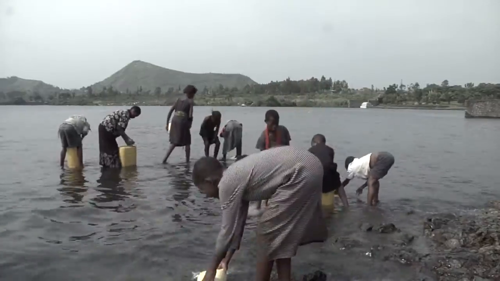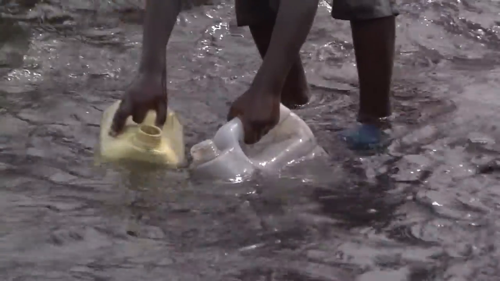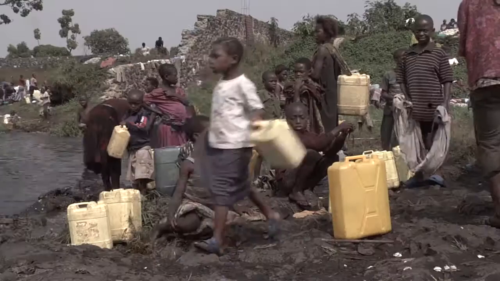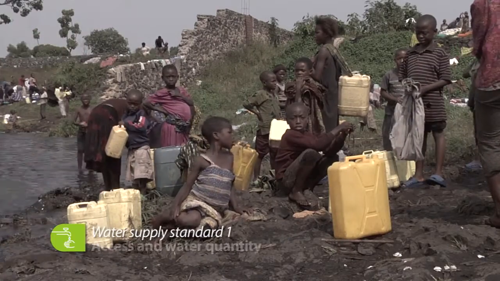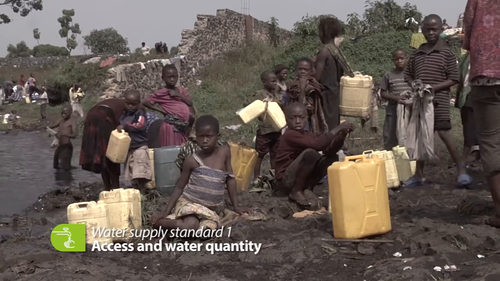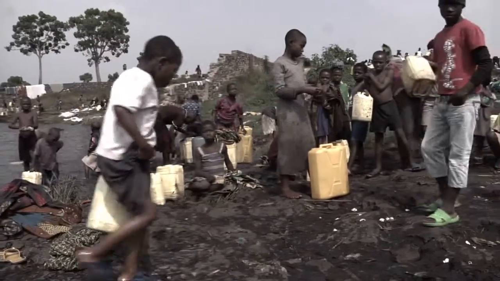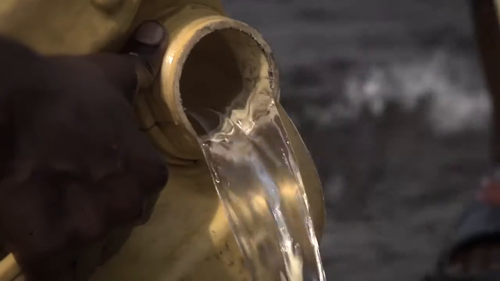Clean water is too expensive for many, especially the displaced. Let's look at Water Supply Standard 1, Access and Water Quantity. The standard calls for safe and equitable access to a sufficient quantity of water. Like all Sphere standards, it is a concrete expression of rights, in this case, the right to water.